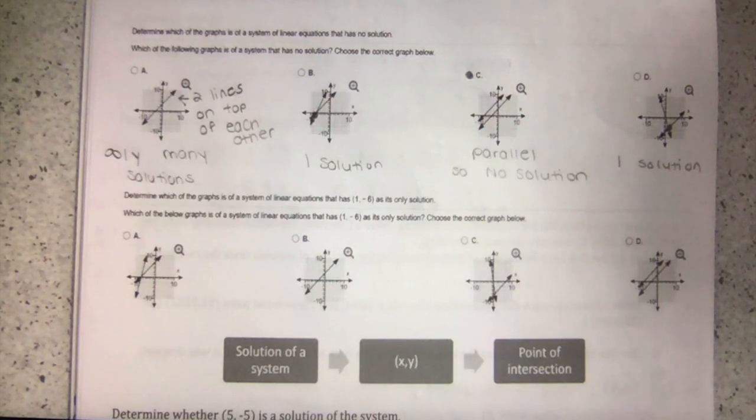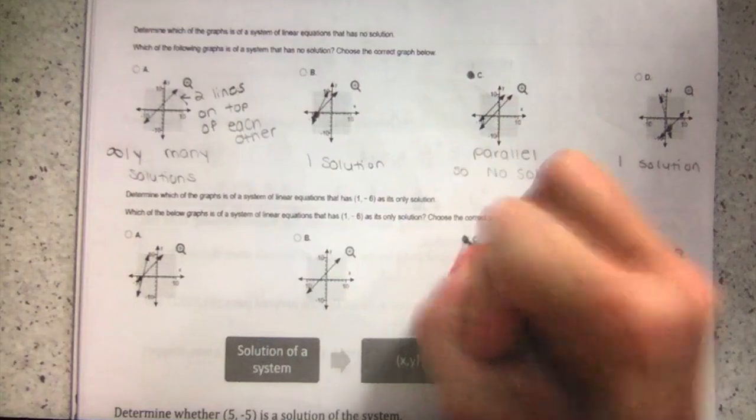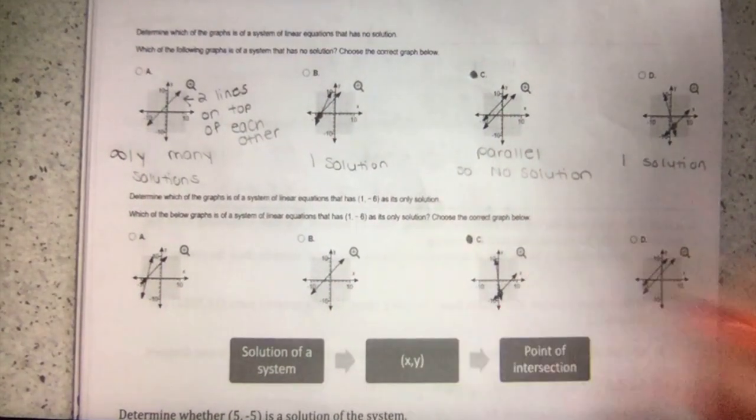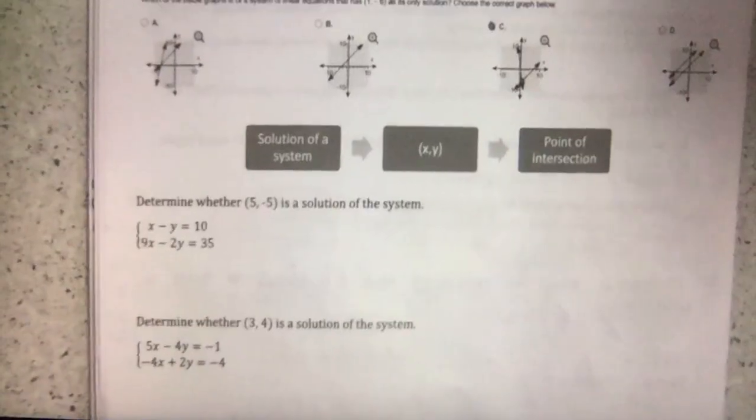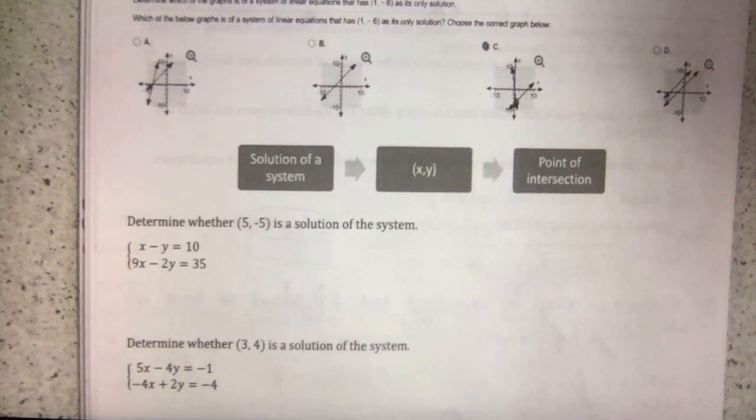Looking at our next example, it says determine which of the graphs has a solution at (1, -6). Where in A, B, C, or D do these lines cross at (1, -6)? C. They cross down here. This point is over 1, down -6. So the solution is an ordered pair, a point (x, y), and that's the point of intersection where these two lines cross. Questions, comments, or concerns for me thus far?